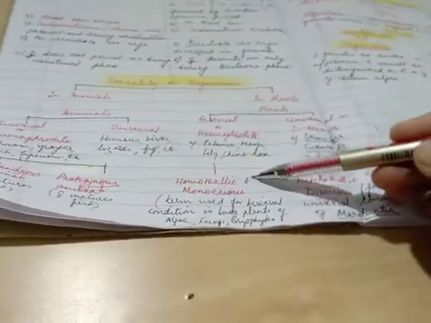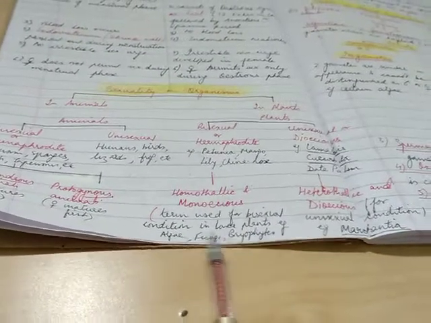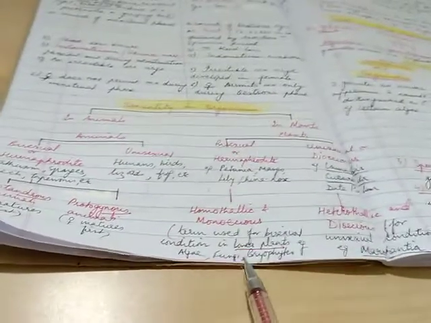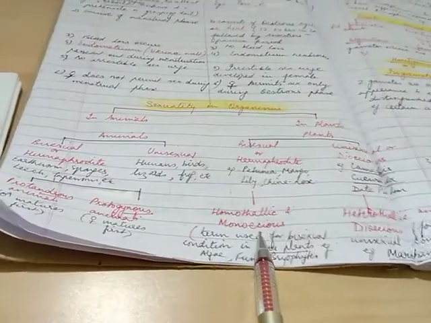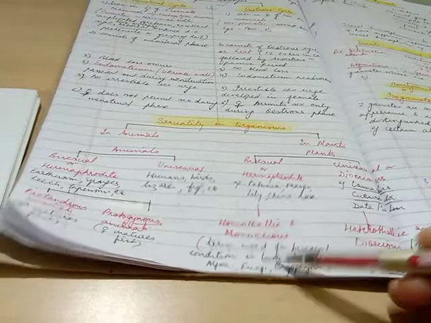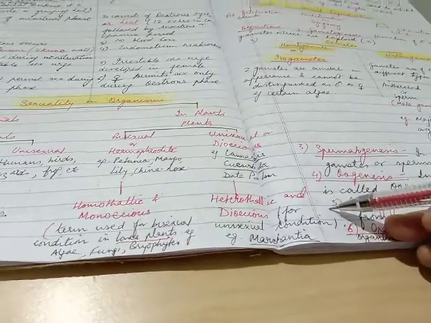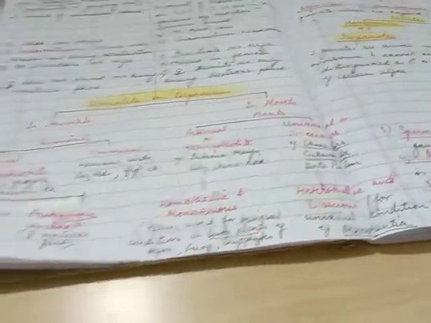Then further to talk about homothallic and monoecious. These are terms used for bisexual condition in lower plants, for example, algae and fungi. Sometimes in bryophytes also we talk about homothallic or terms like monoecious, which is just the other word for bisexual. Similarly, heterothallic and dioecious. This is the word used for unisexual condition, example like Marchantia.